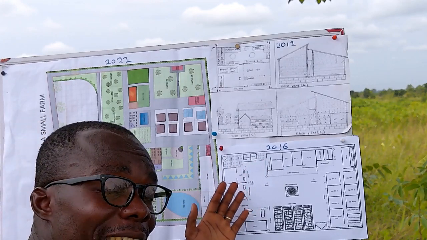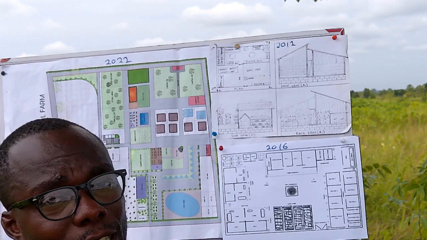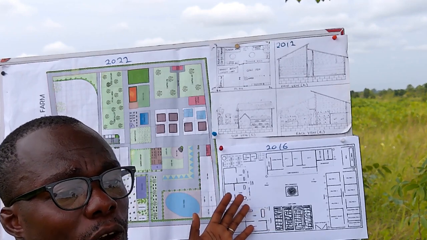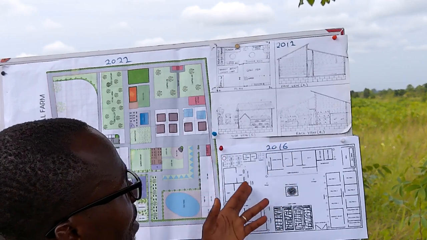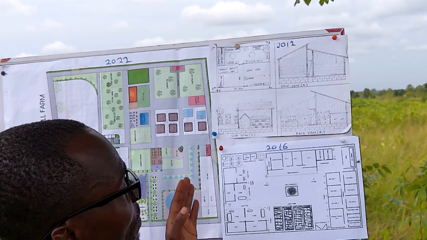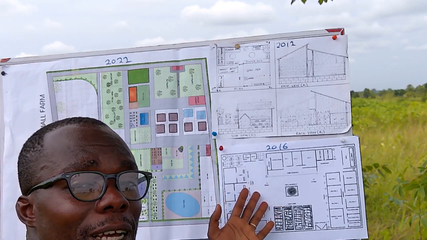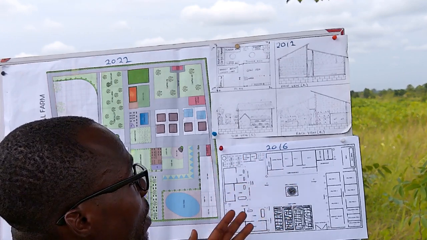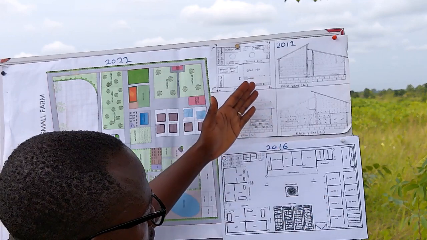In 2016, I decided that out of the 6-acre land, why don't I start with just an acre and develop whilst I go. So based on that idea, I developed this, and this is just for a 1-acre plan. So if you have a 1-acre land lying idle, you can simply copy this plan and implement it on your farmland. This was built on the previous one.